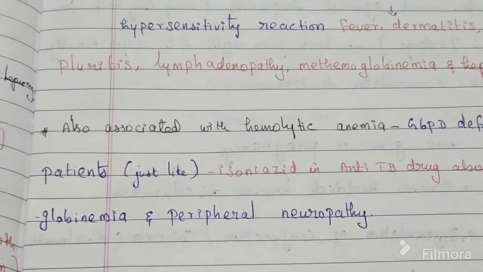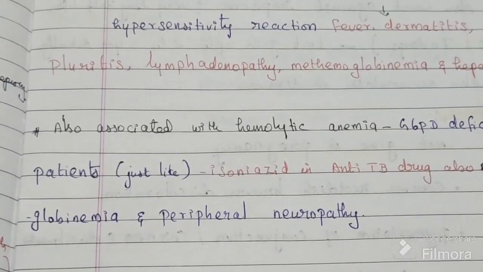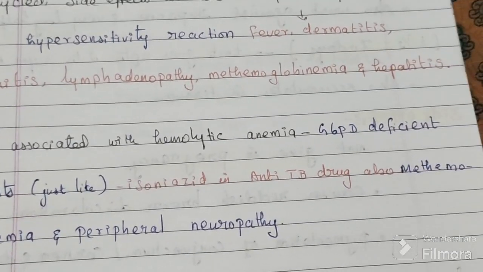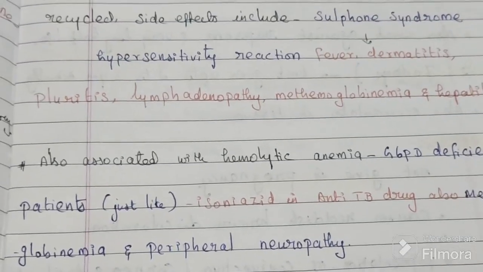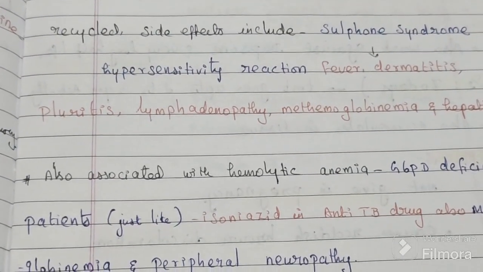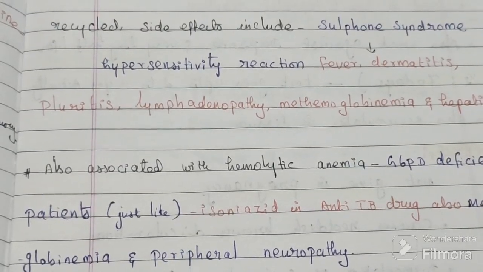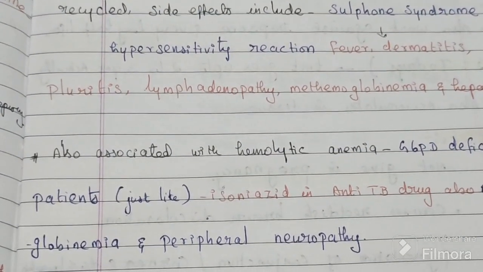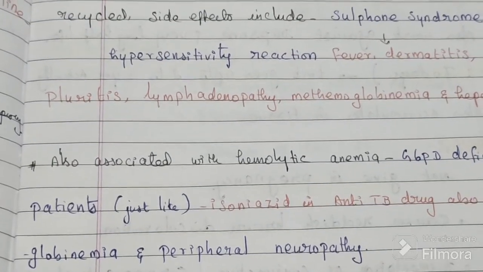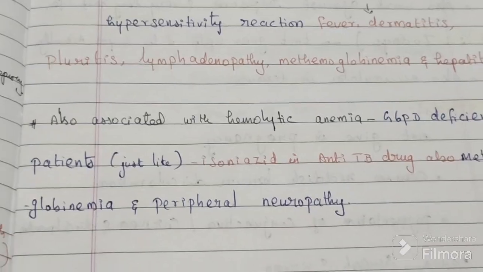Second, it is also associated with hemolytic anemia in glucose 6 phosphate dehydrogenase deficient patients, just like isoniazid in anti-tuberculosis drugs, also methemoglobinemia and peripheral neuropathy.